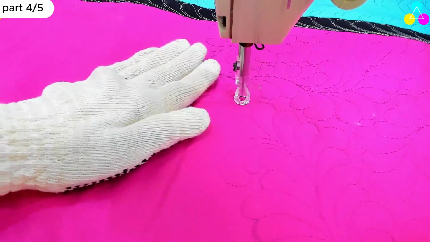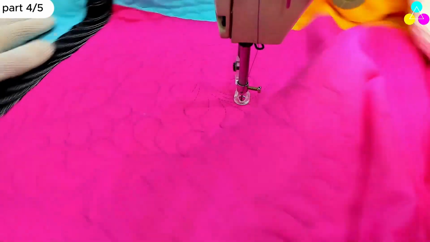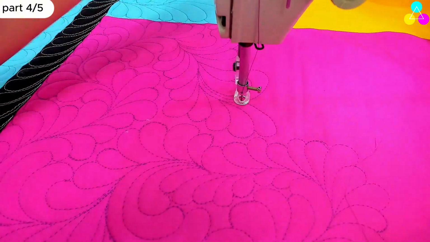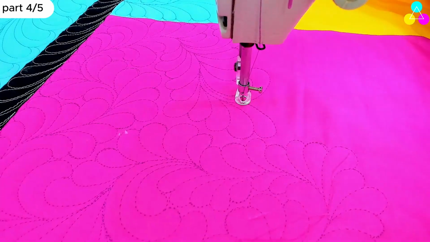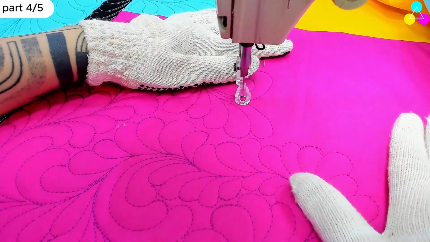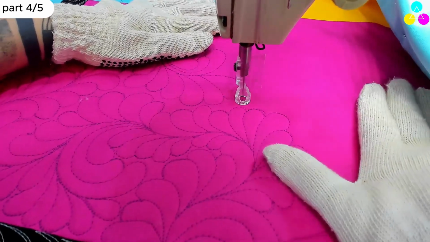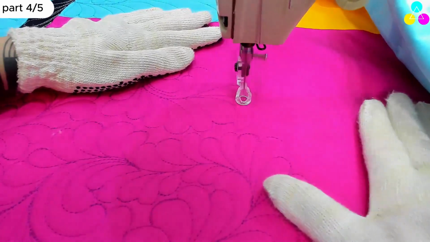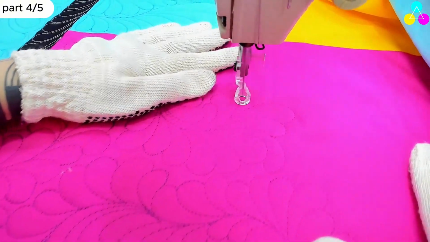And when you are using a very matching thread, or you are using a clear thread, lighter in color than your fabric, you can barely see all this backtracking.